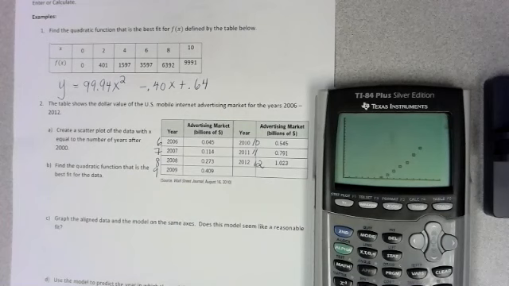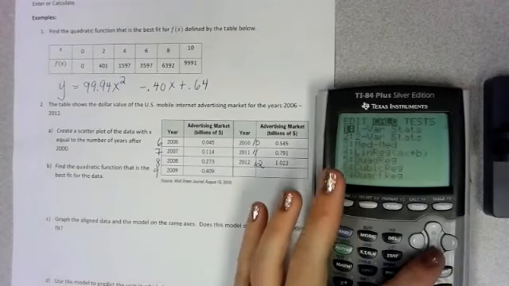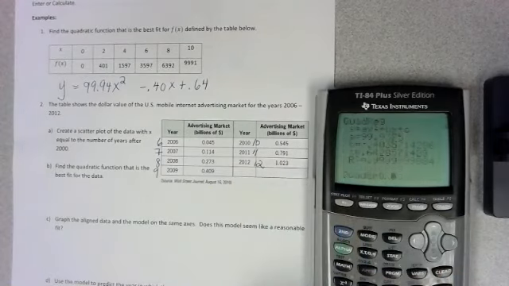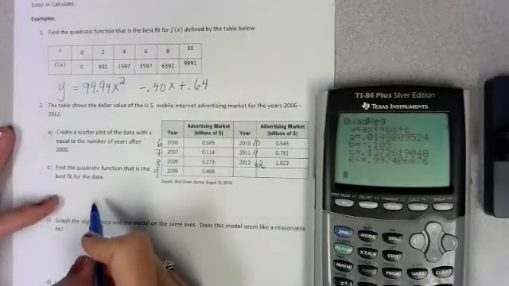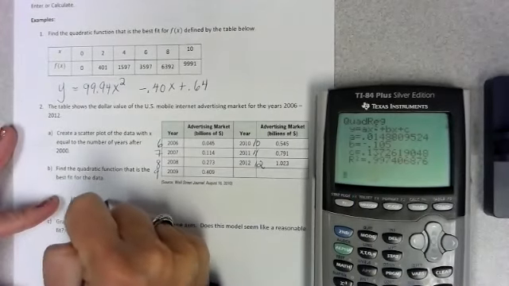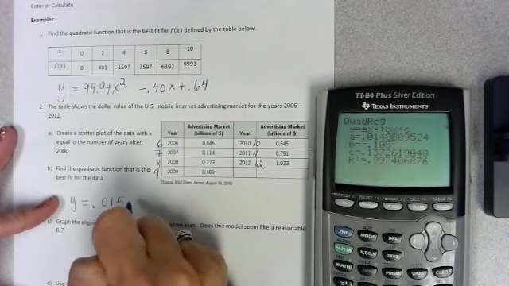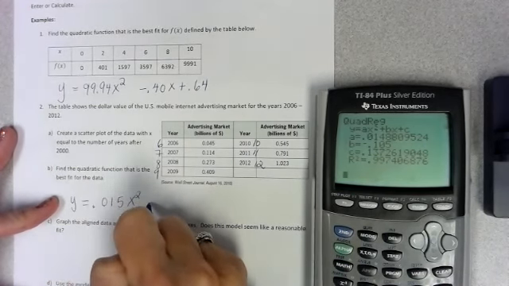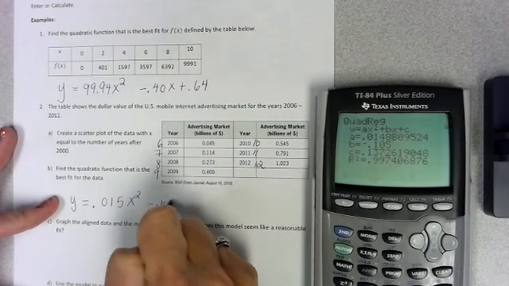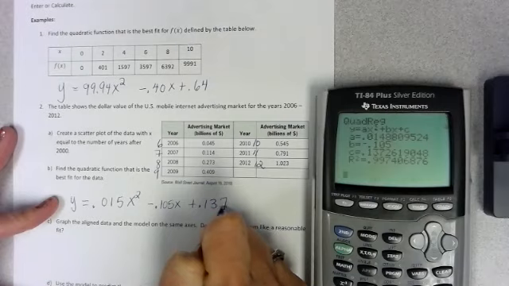So now we're going to find the quadratic function that best fits the data. Go to stat, calc, quadratic regression, and hit enter. And we're going to go ahead and write this equation down. Y equals 0.015. I'm going to take this one to 3 decimal places. X squared minus 0.105x plus 0.137.